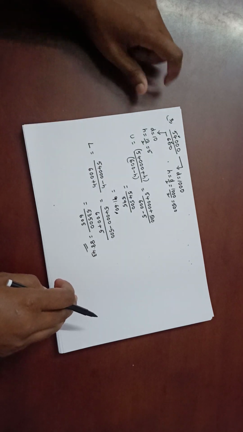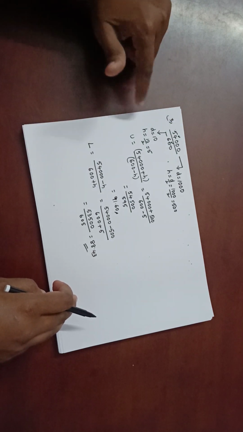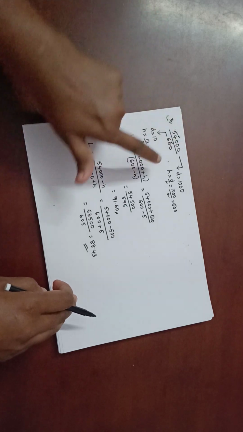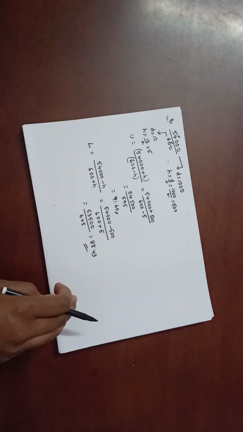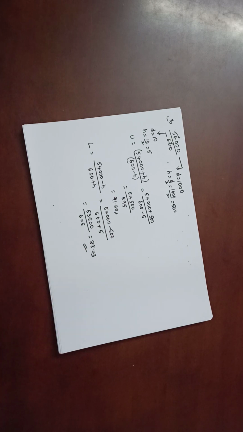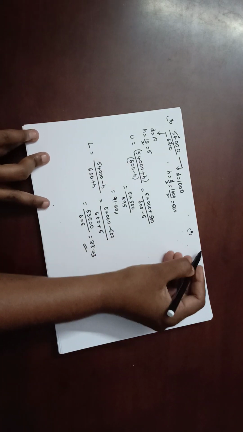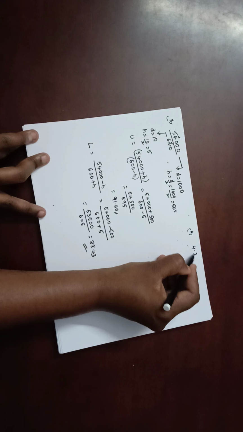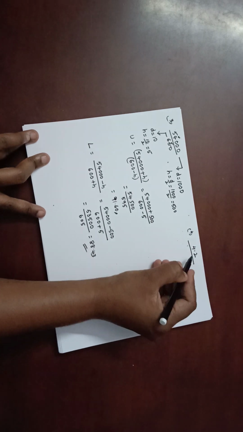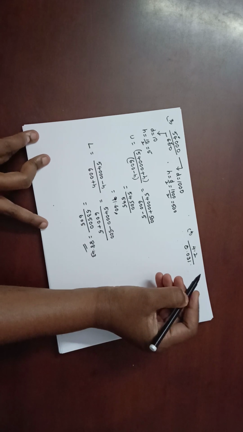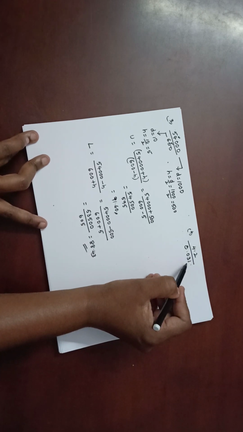The method is the same. The reason I am explaining more problems is so you should know how to take your D. So one more bit I will explain. You see, 4.2 divided by 0.031. Here 1 decimal, here 3 decimals.